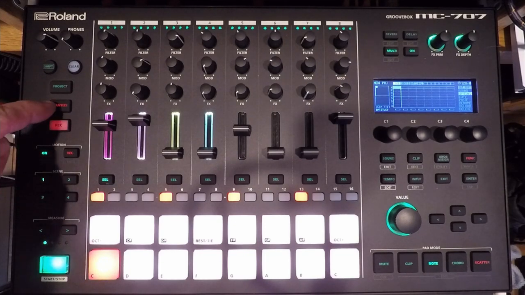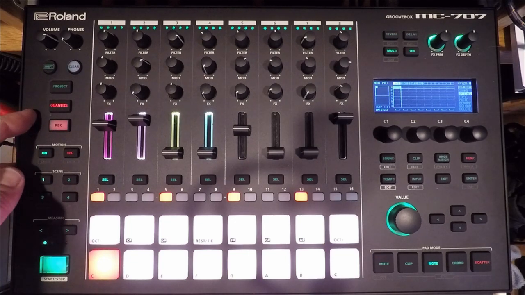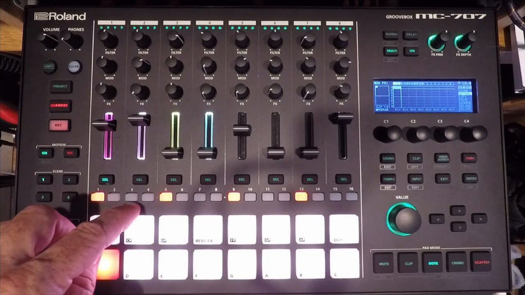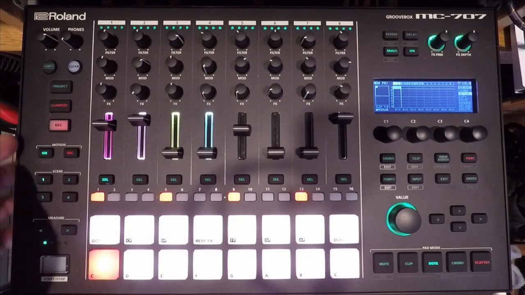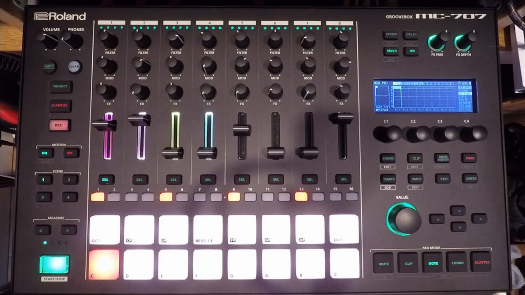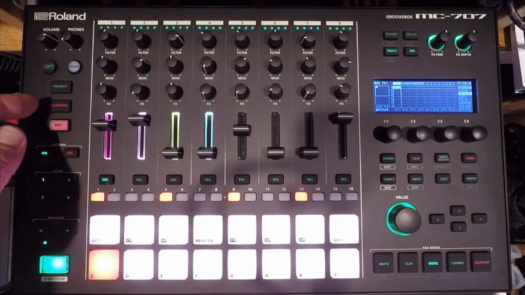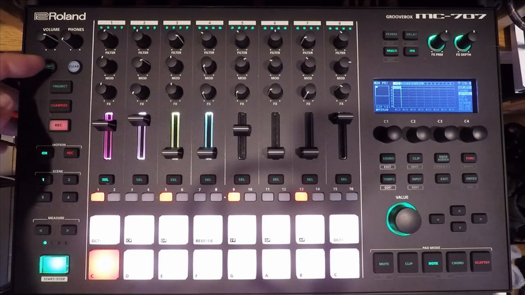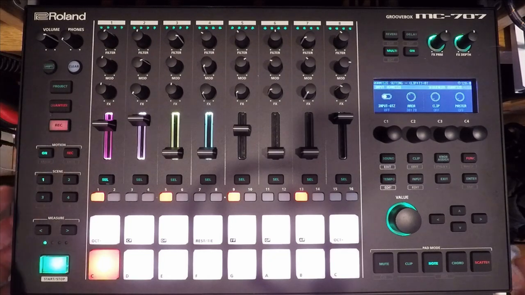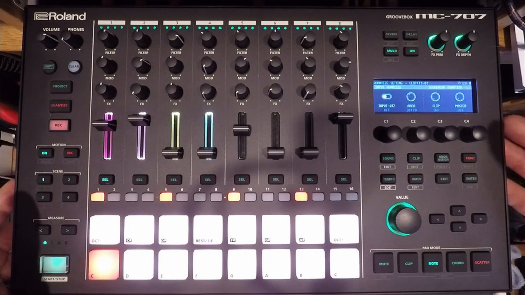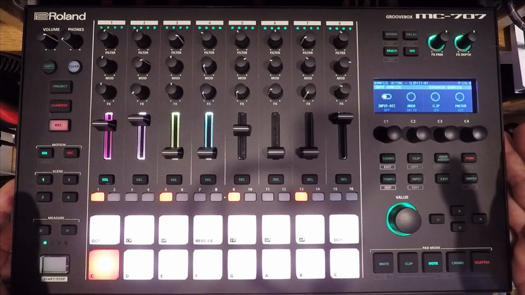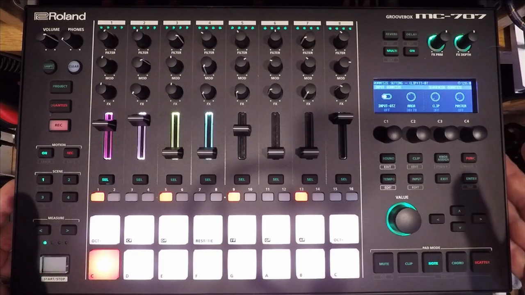And you also have the Quantize button. This is helpful if you're wanting to keep your beats or your melodies locked into the steps. Turn it off if you wish to have a little more leniency to play notes as you wish for a more human feel. If you press Shift with Quantize, it will bring you into the Quantize settings. This is good to get into early on so you don't have to go back and mess with it later.